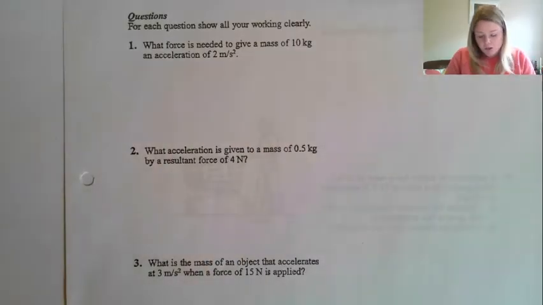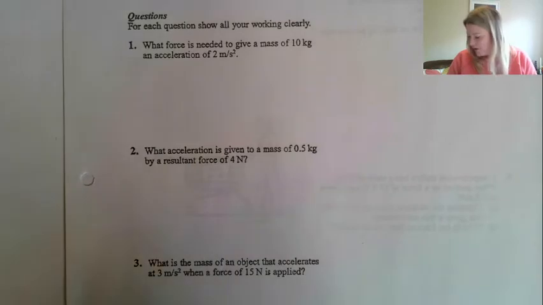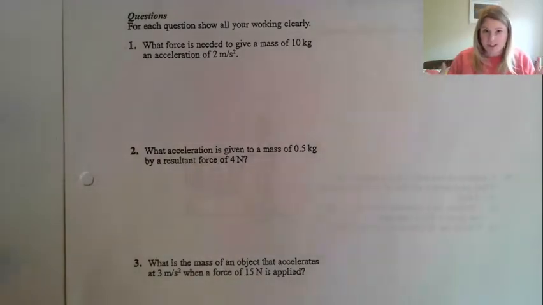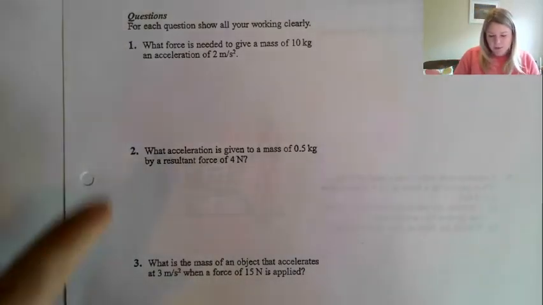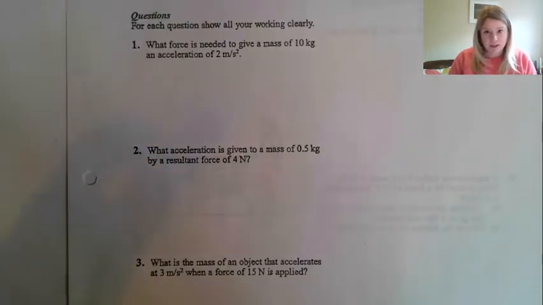So I need you to do the questions on page 183, so we've skipped out 182 there, and we're going to leave them out for now. We might go back to them, and I'm just going to talk you through each of these just to get you started.